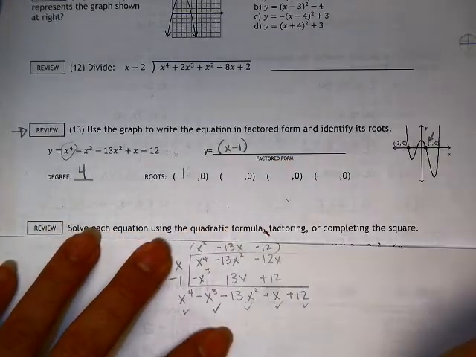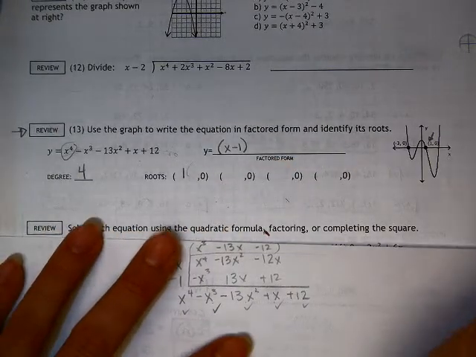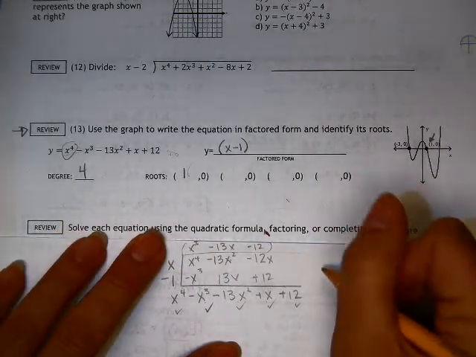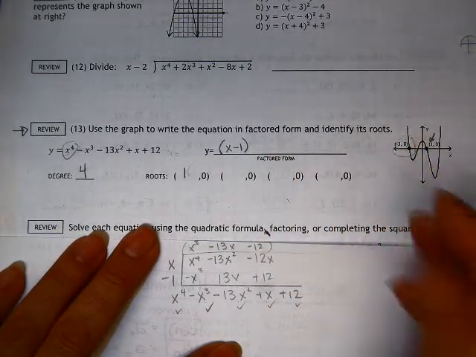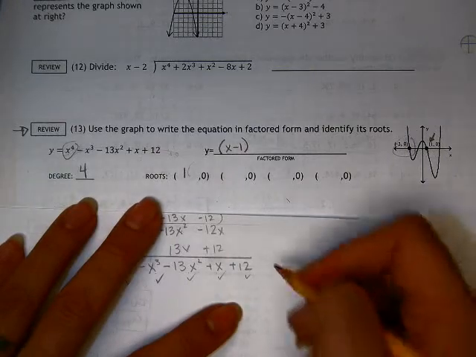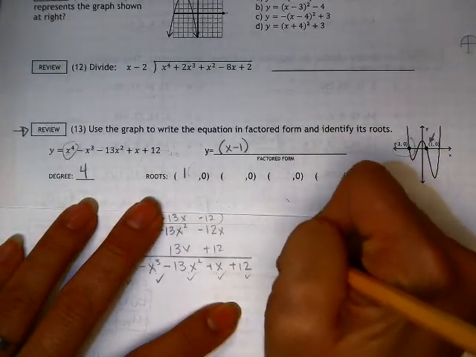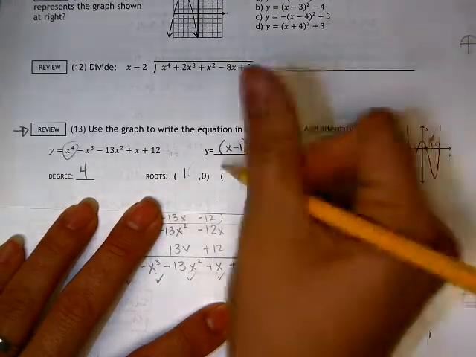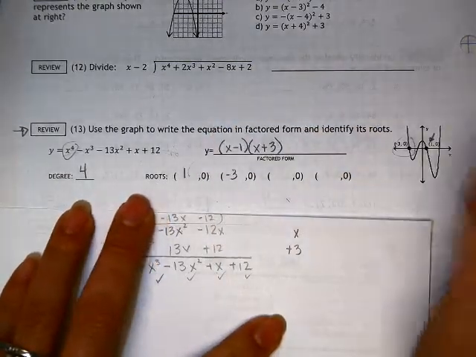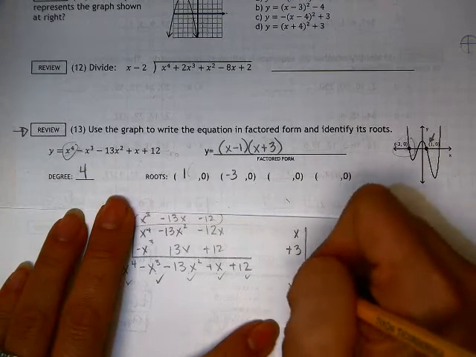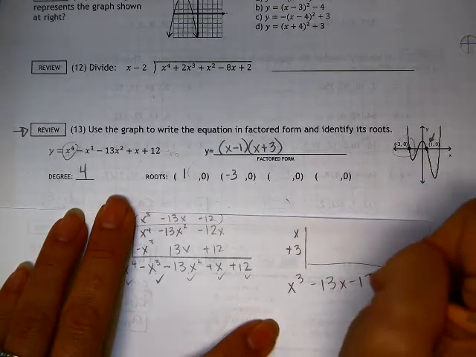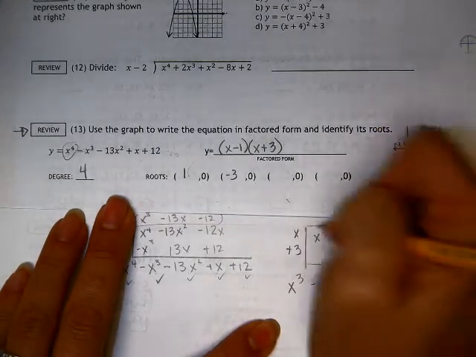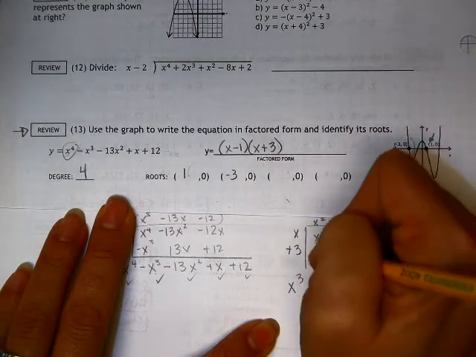And this is a cubic, so I cannot factor that in a nice way. I need to go ahead and divide out by my next factor. So my next factor that I'm going to do is the x plus 3. Remember, it's always the opposite sign of what it is here, but then this is one of my roots, so I'm going to write that down. I'm going to do my little division. I've got my x cubed, which means I have x squared and 3x squared.